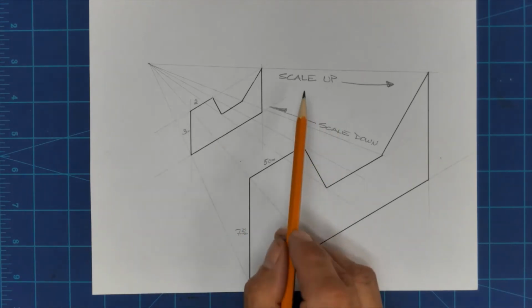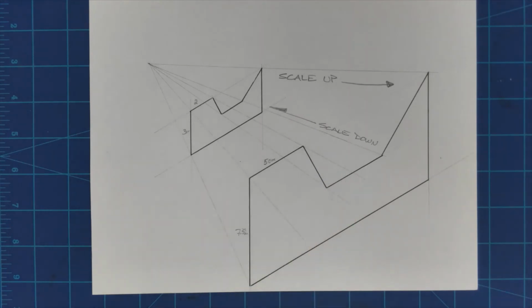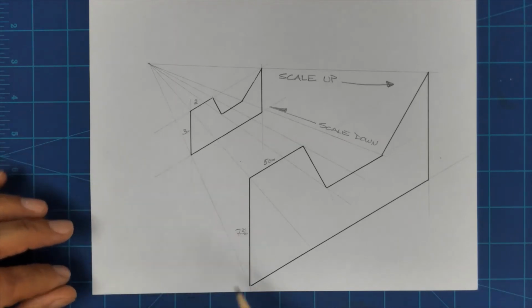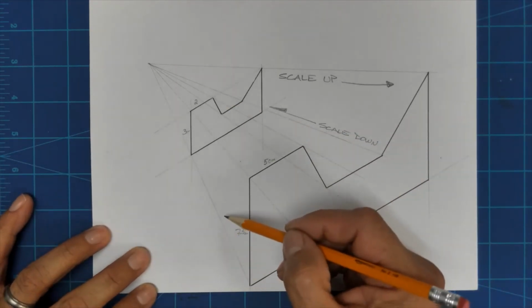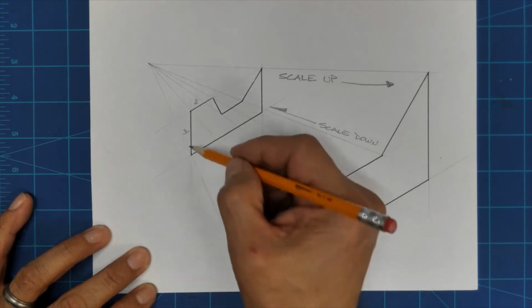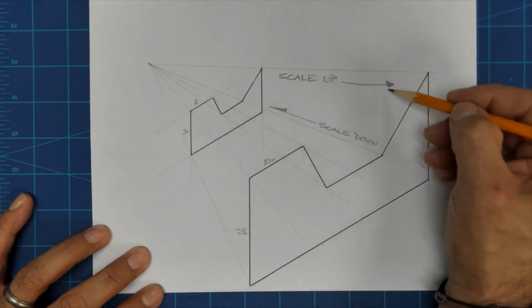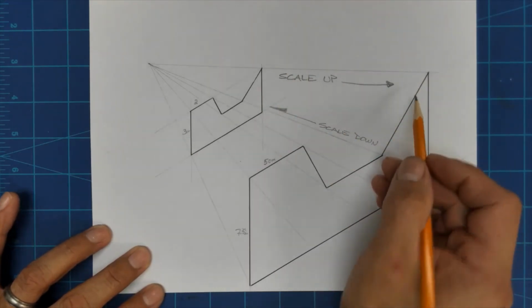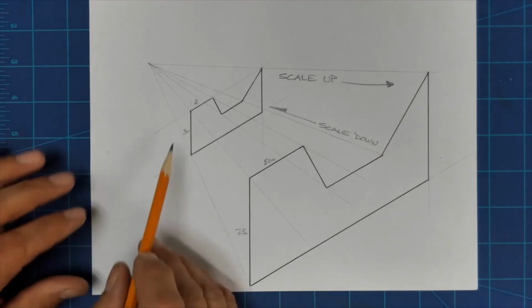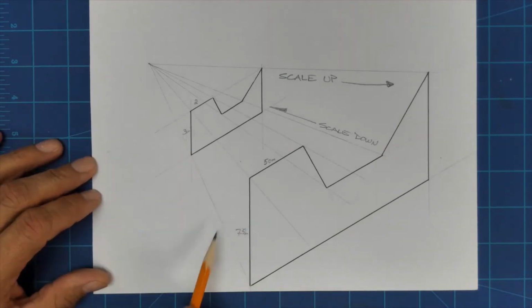Now I wrote the word scale up and scale down because there's something called a scale factor. And the scale factor is, another way to look at it is, how much bigger did this thing get? Or how much smaller did it get? Notice how I drew the arrows this way. If we scale up, we're going to find the multiplier. And we can use our two numbers that we have here.